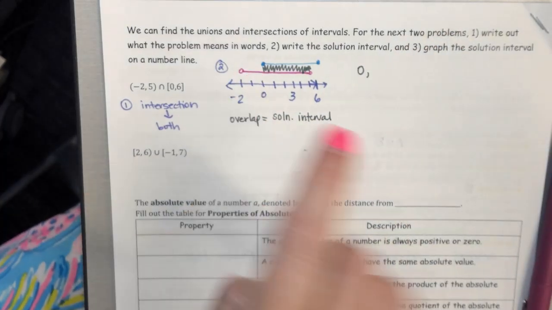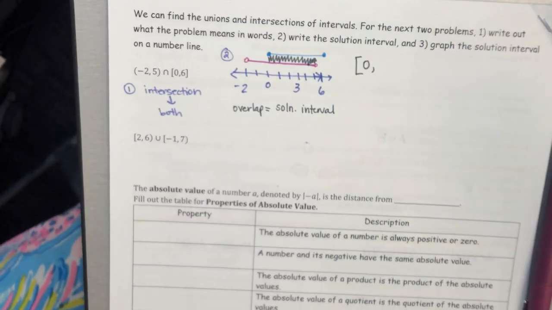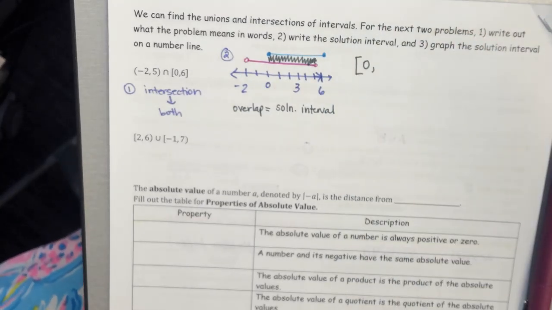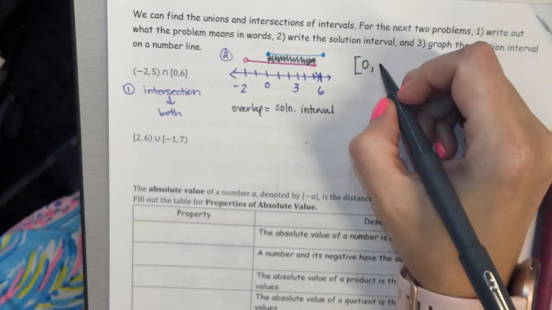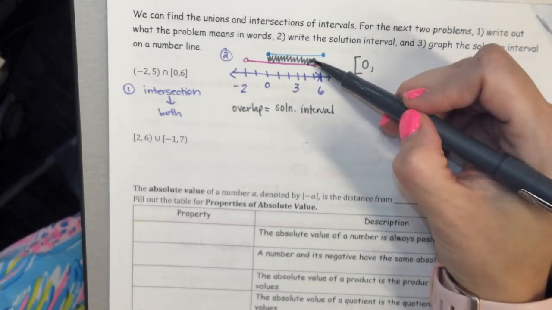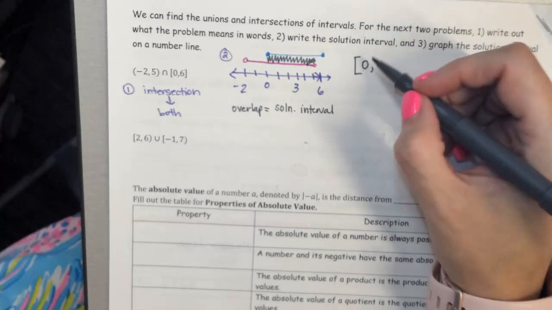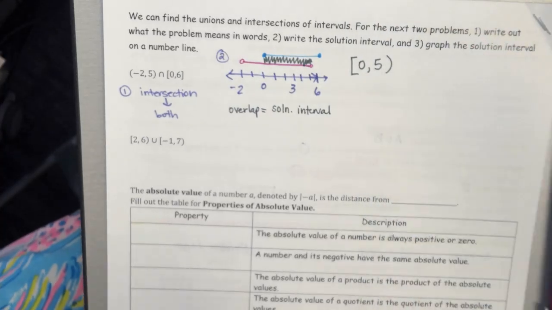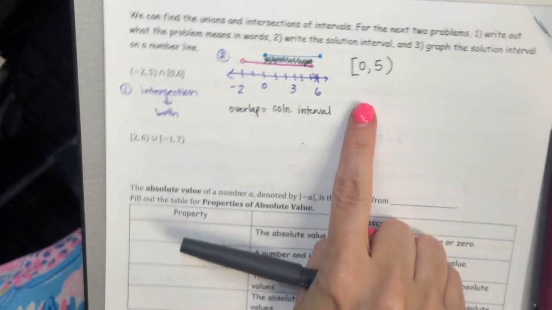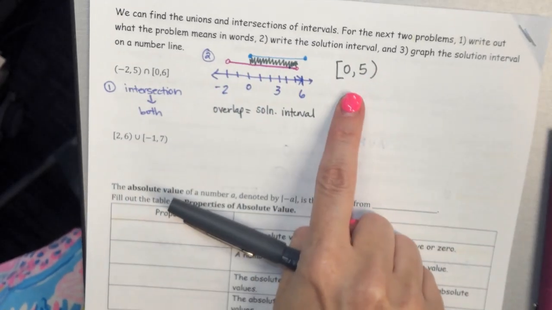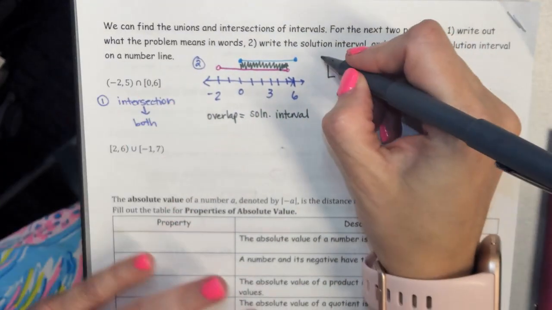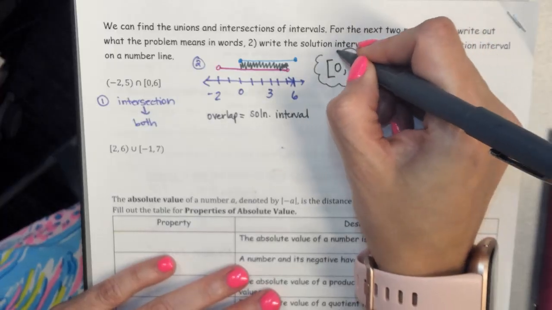And that is a closed circle, so I have to have a hard bracket there. And then what's my highest value? So it goes to here. What value is that? 5. And then that's going to be a soft bracket because it's an open circle. So step 2 is your solution interval.